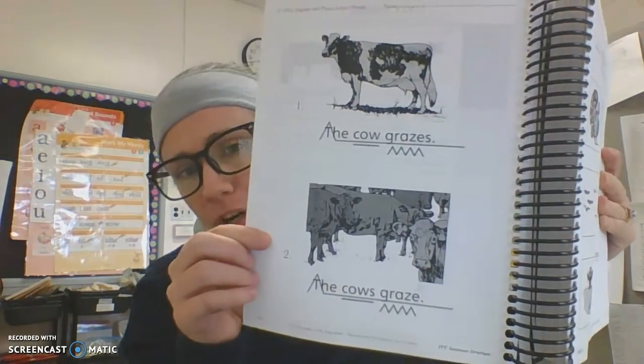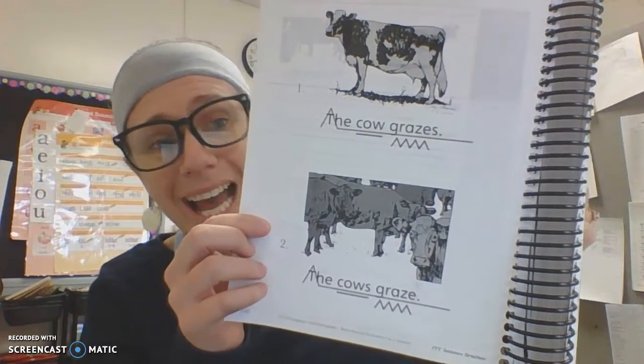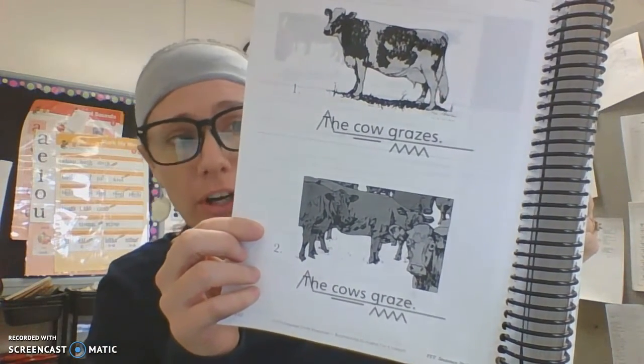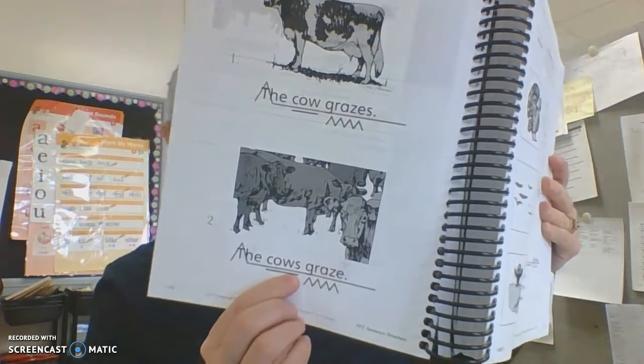Now look at the second picture. This one shows more than one cow. The subject word is cows. The subject is plural. Plural means more than one. Here it is, it's underlined, cows.